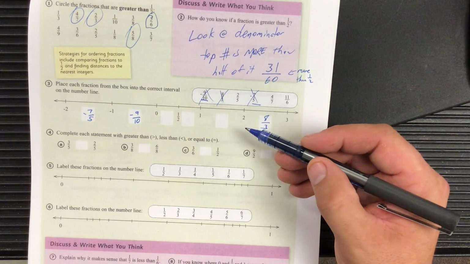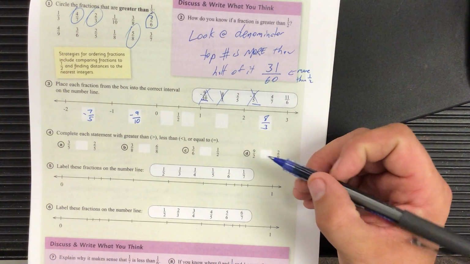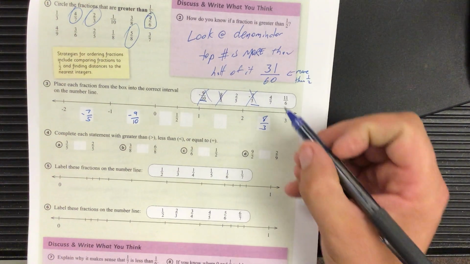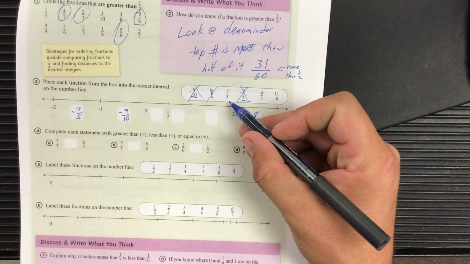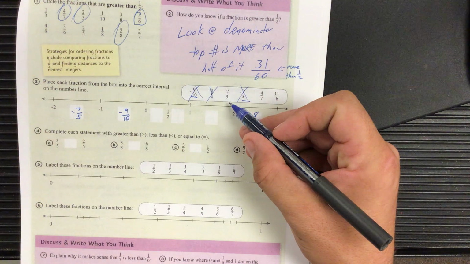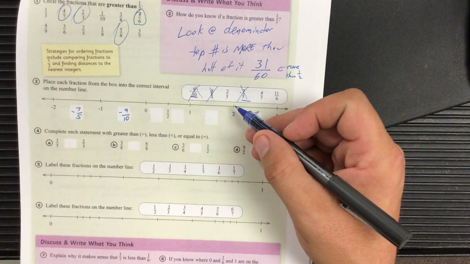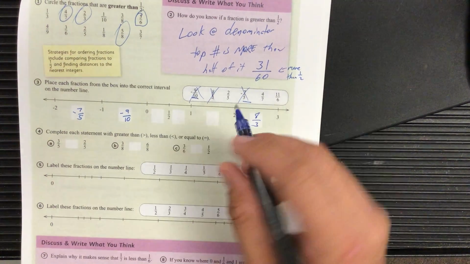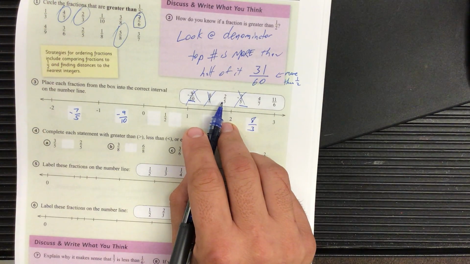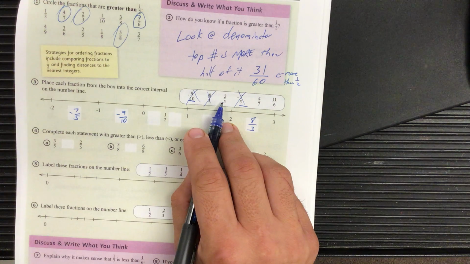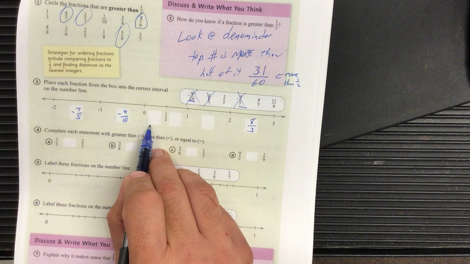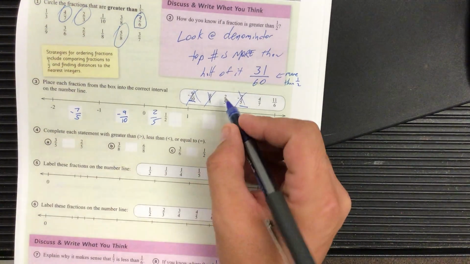2 divided by 5. What's 2 divided by 5? Well, is it going to be more than half or less? What's half of 5? 2.5, right? Is 2 less than that or more than 2.5? Less. 2 is less than 2.5, so it's going to be less than a half. 2/5 goes here.